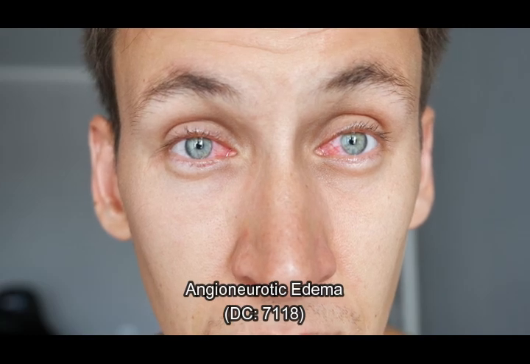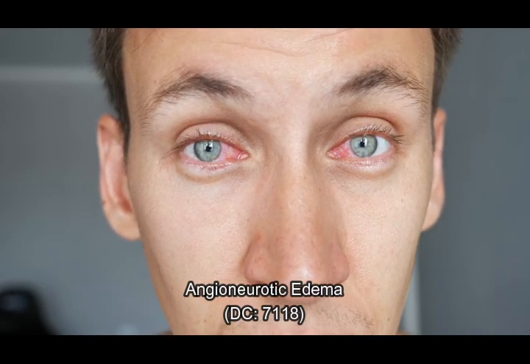Angioneurotic edema. Diagnostic code 7118. It is a condition characterized by sudden swelling beneath the skin, often around the eyes and lips, and sometimes affecting the throat, which can lead to breathing difficulties.